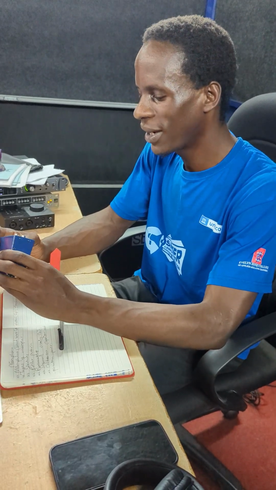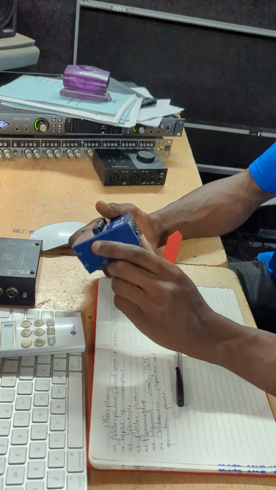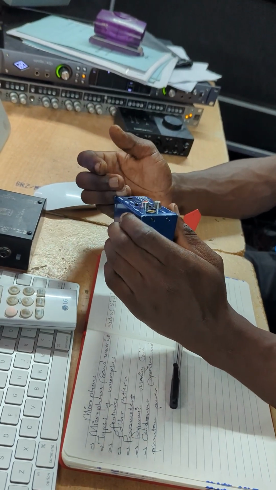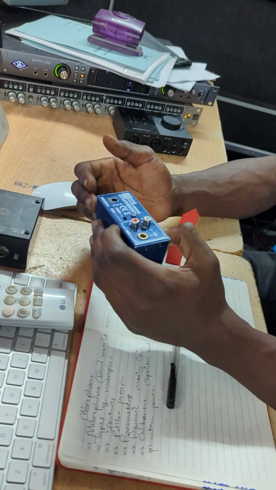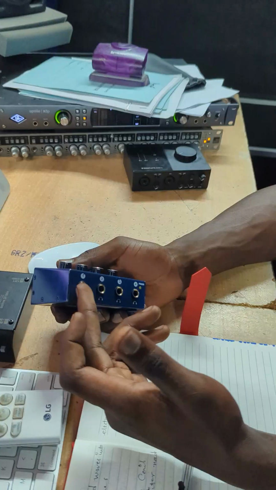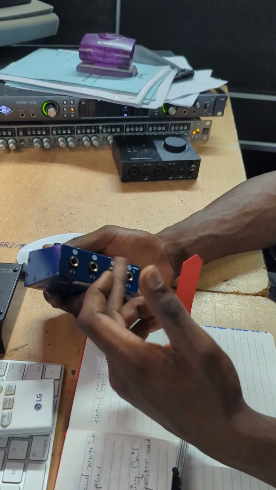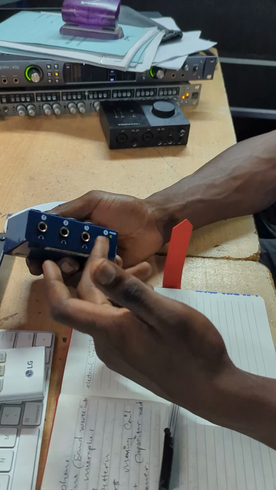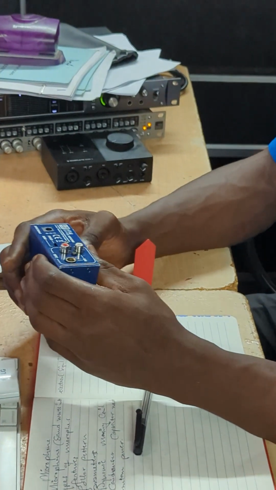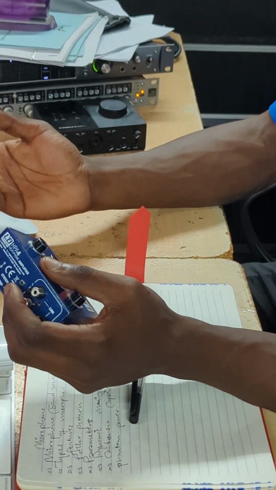So what a headphone amplifier does is it gets the signal and boosts it to the level where we can hear it through headphones. It creates more outputs for our performers, and this helps us to talk to them, which is known as talkback.